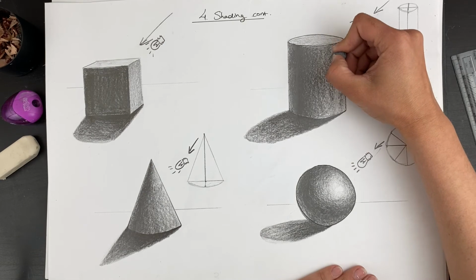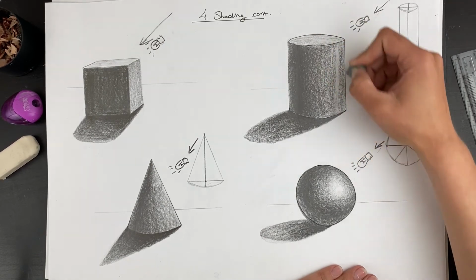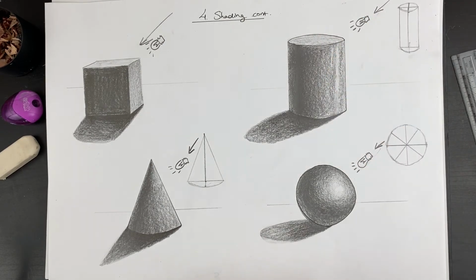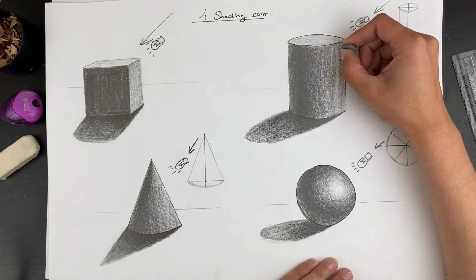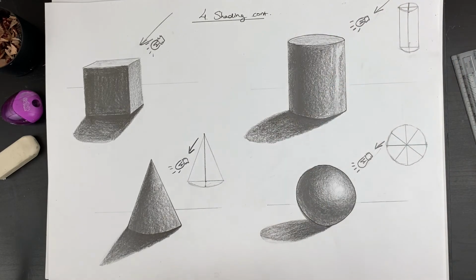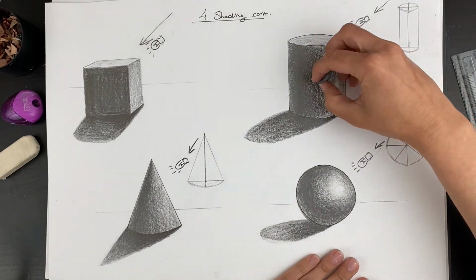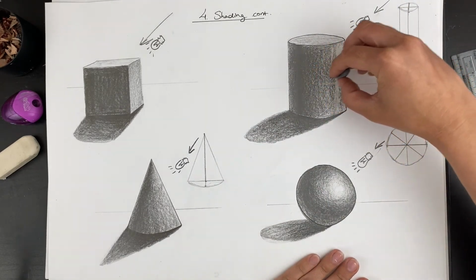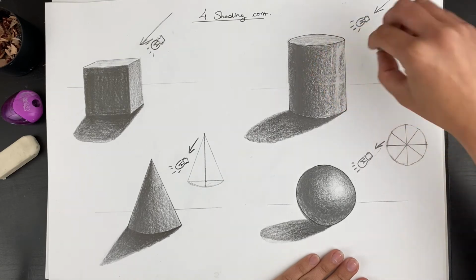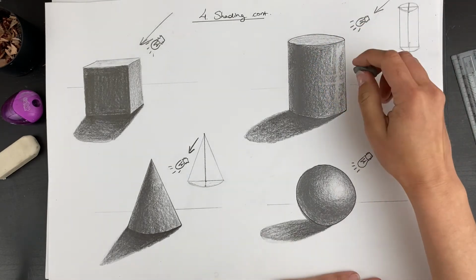I'm also gonna make another line, but thinner and shorter than the other one. I want to create a kind of little circle there, show the roundness, and you can even go ahead and create kind of like a circular motion with your putty.